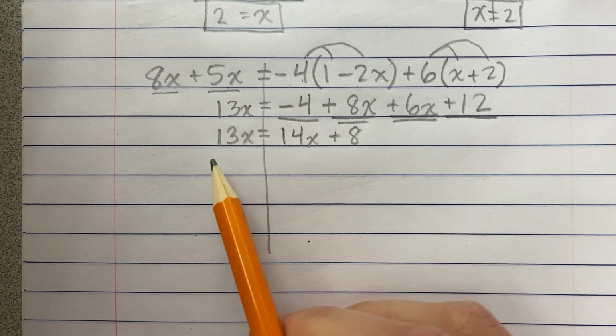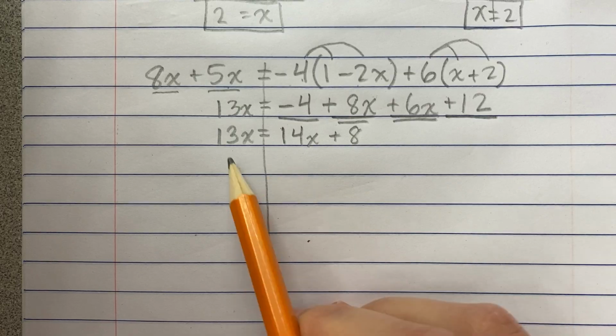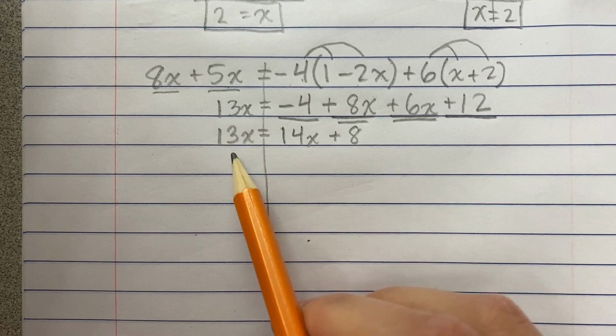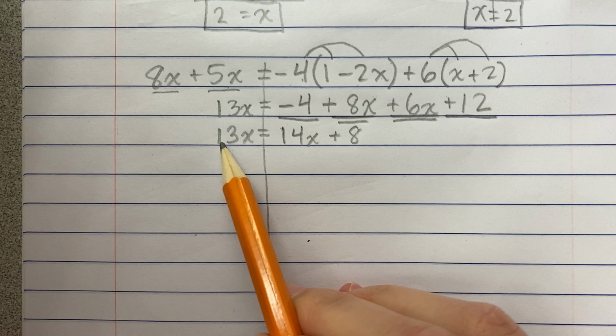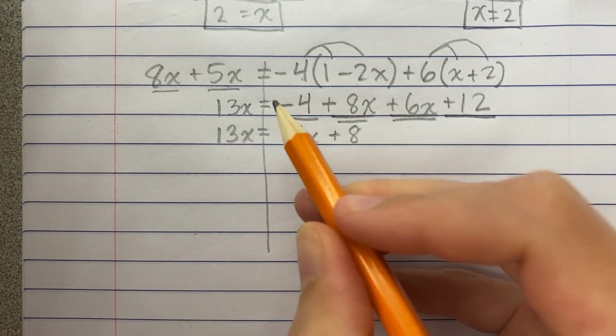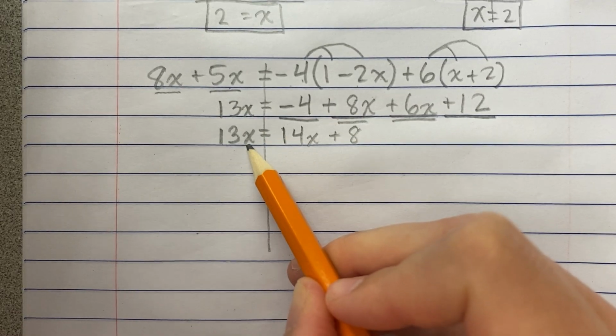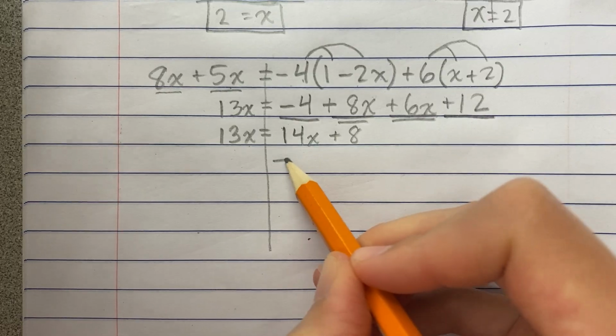Now look, I could choose to do minus 13x and do minus 13x over here. And then I would have a 0 over here, right? I would have to write 0, and then I would have x plus 8 over here, and I'd have to subtract 8 from both sides. I could totally do that, that's fine. But since I noticed that there's x's here, and there's nothing else, I'm going to do this.